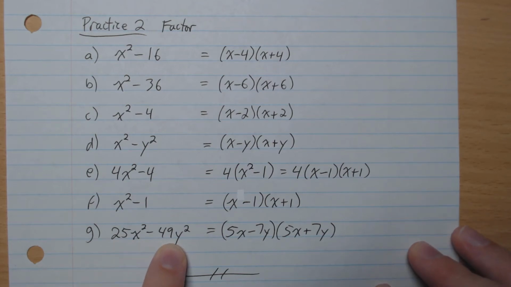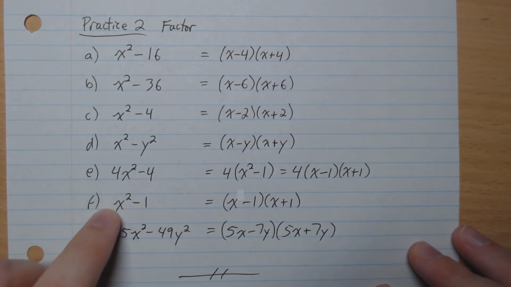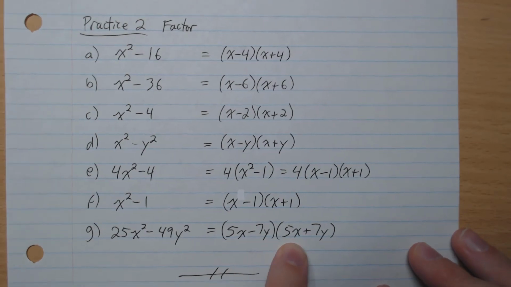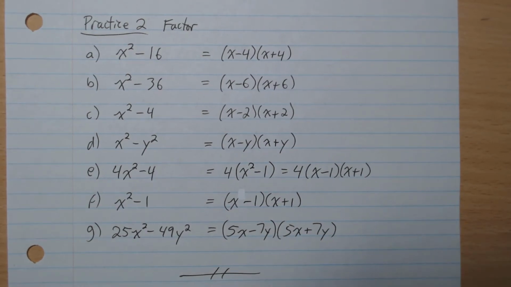25x squared minus 49y squared, so the square root of 25x squared is 5x. The square root of 49y squared is 7y. So 5x minus 7y times 5x plus 7y.